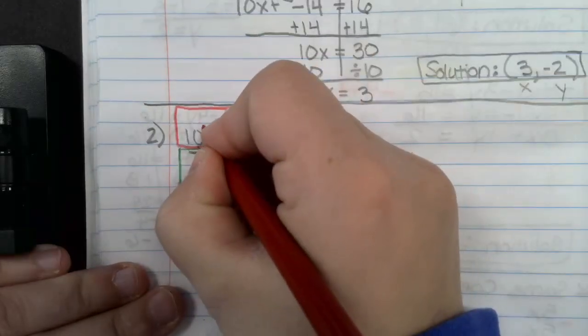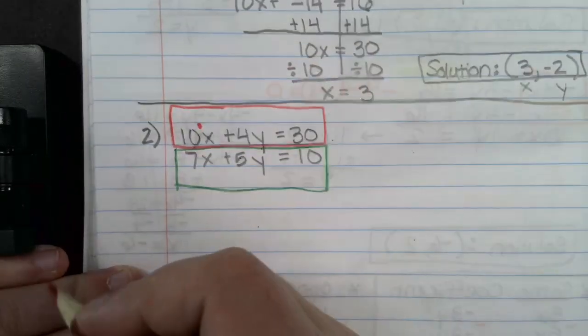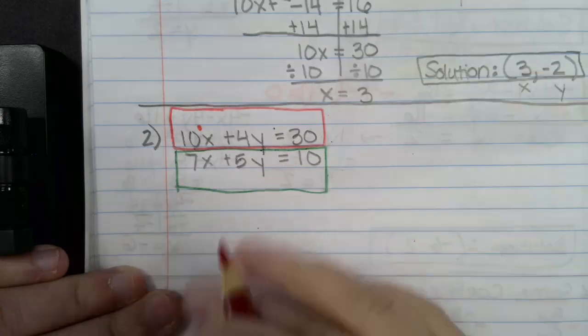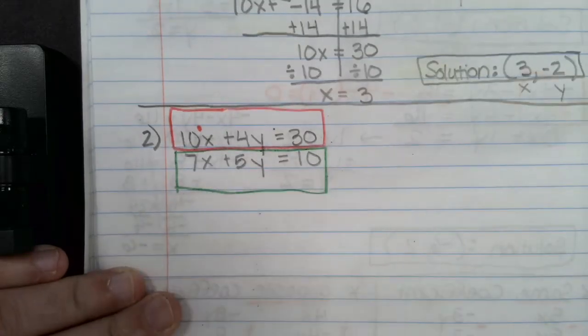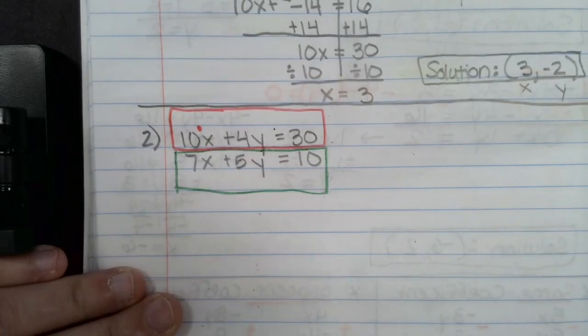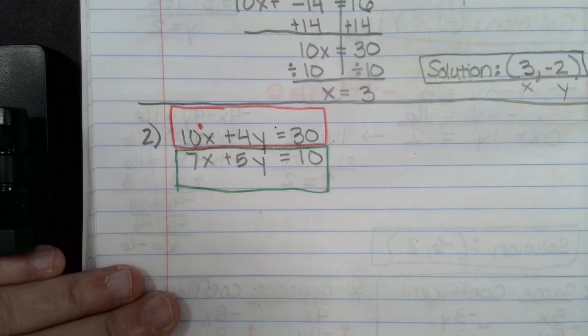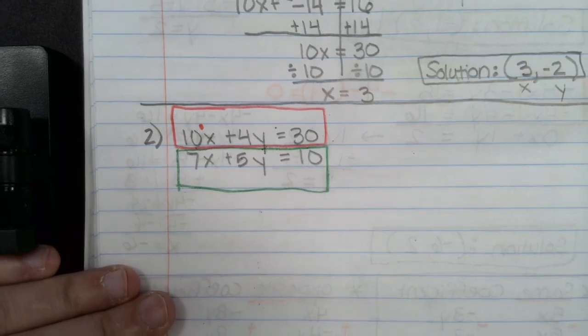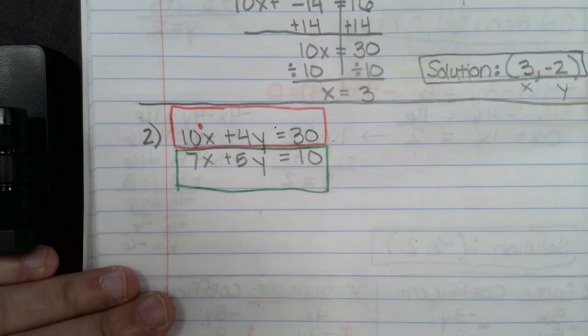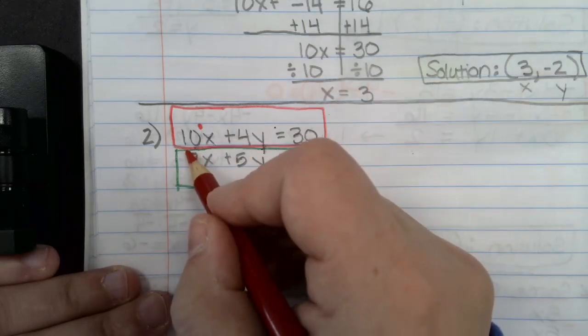What's the number that both 10 and 7 go into? 70, right?